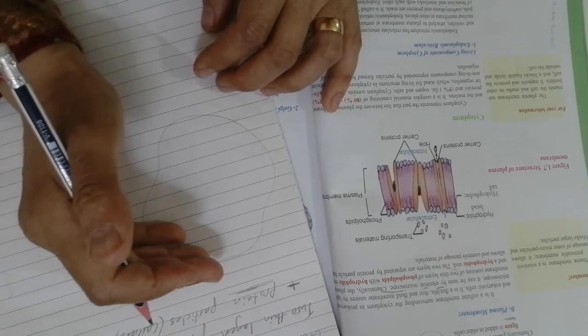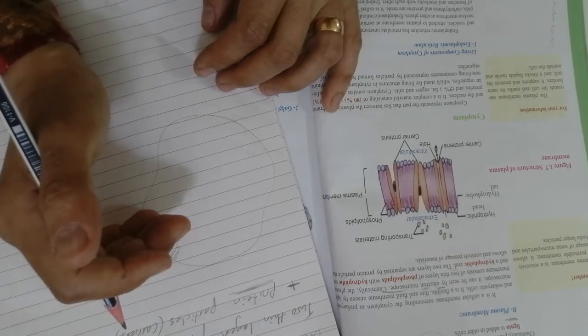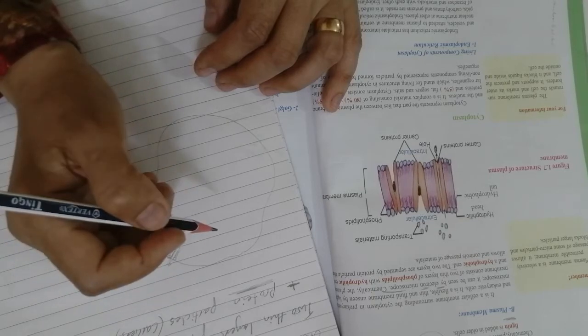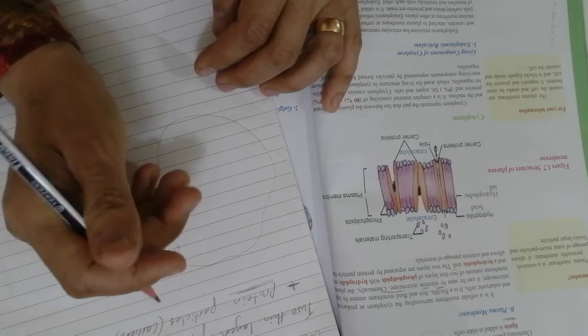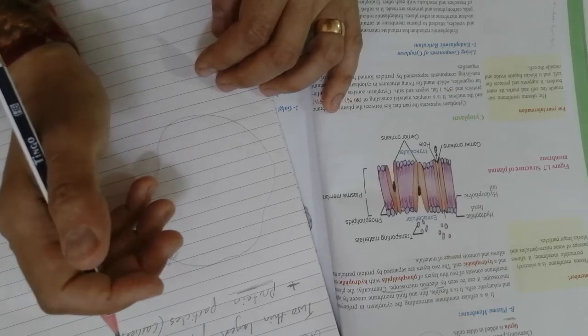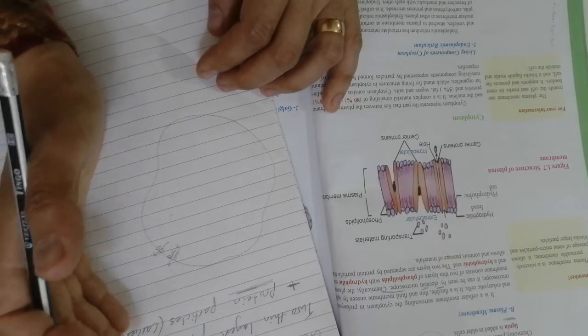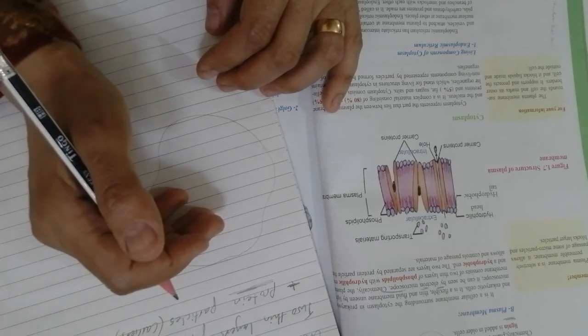Third, it blocks larger particles, while it allows the passage of some microparticles, so it controls the passages of materials.